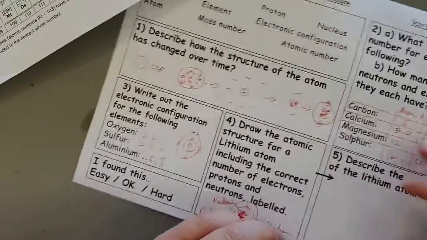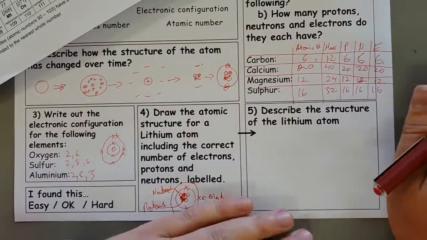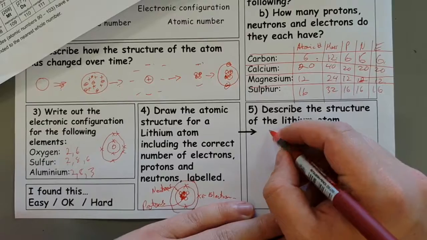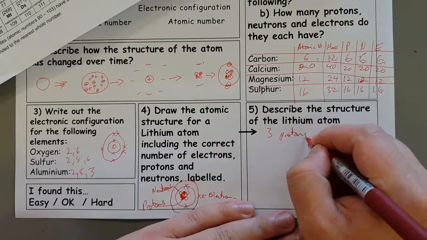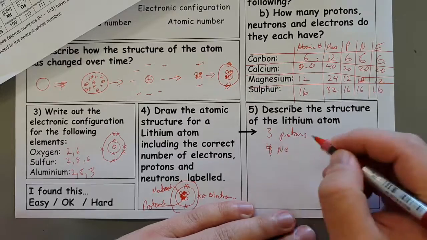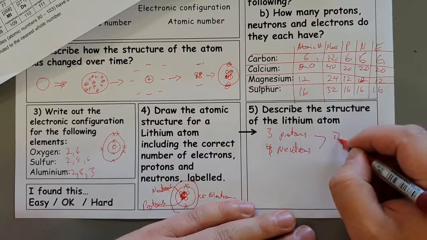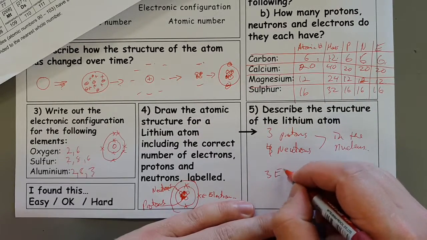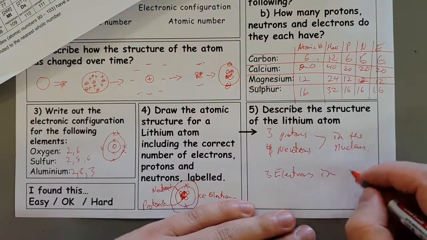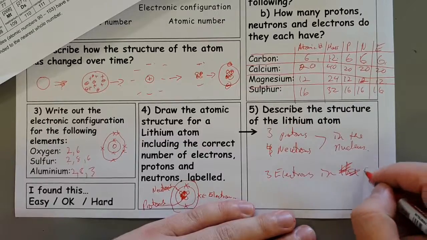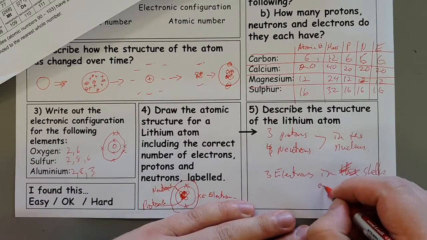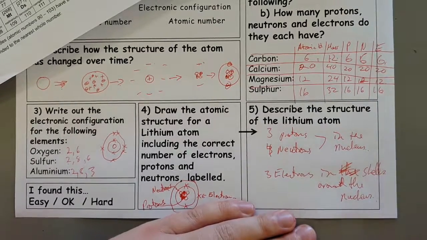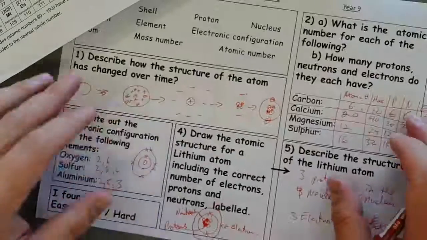Describe the structure of a lithium ion. This was exactly like the question that was 5 marks. So it has 3 protons and 4 neutrons. These are in the nucleus. And it's got 3 electrons in shells around the nucleus. All right, that is task 2.